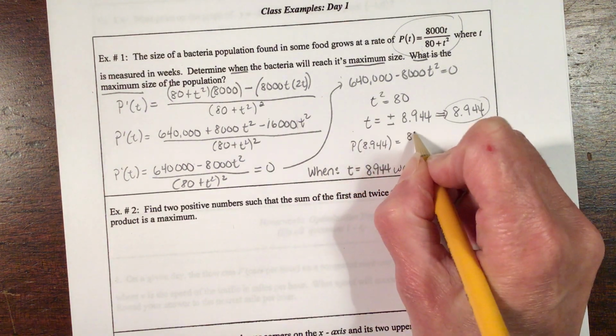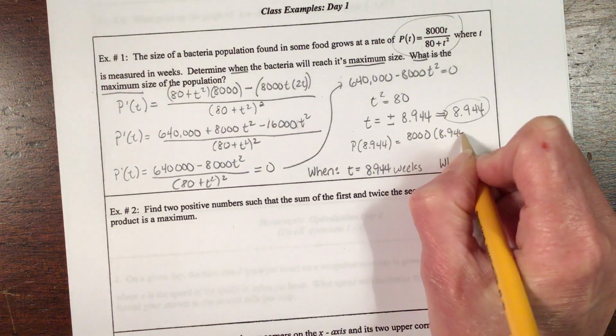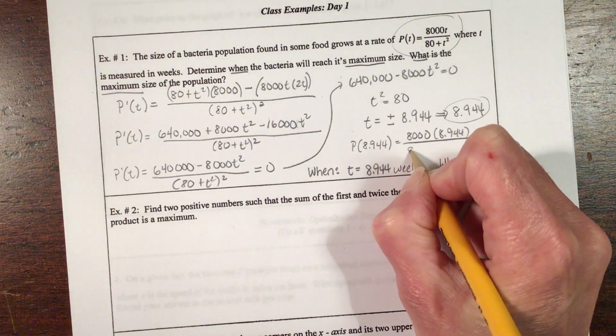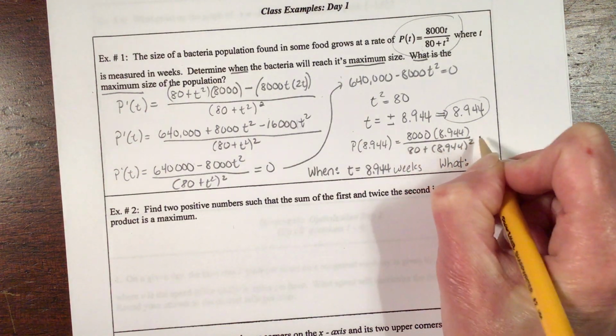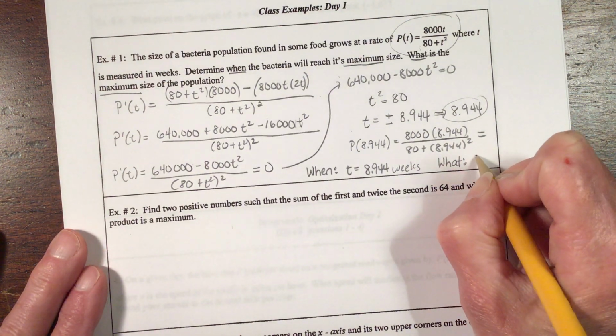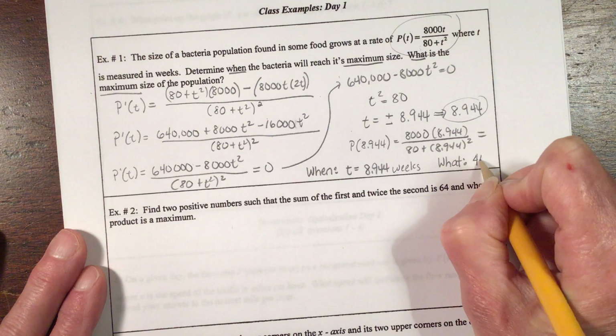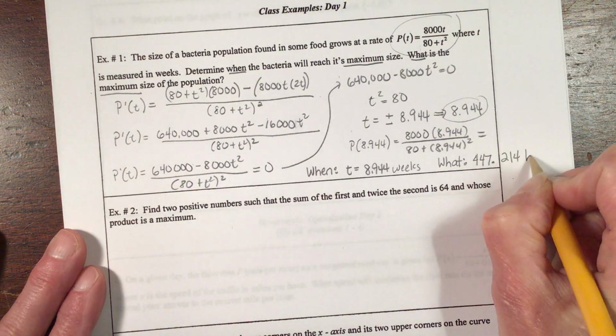When I plug t into the original, you're going to have your calculator, so you'd work through that math, and you wind up getting 447.214 bacteria.